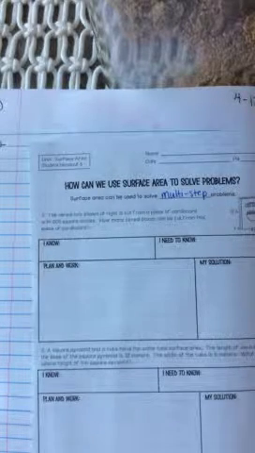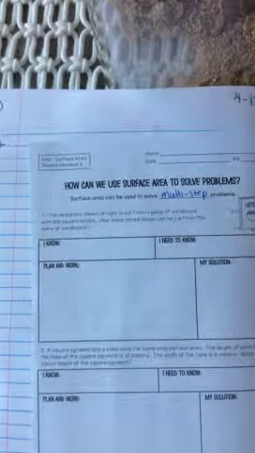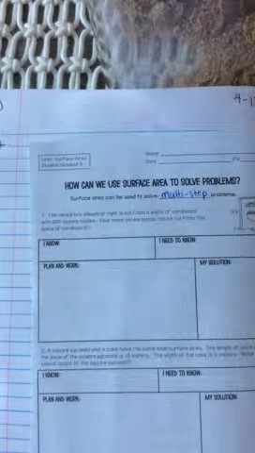The title of our notes today is How Can We Use Surface Area to Solve Problems? Something that I strive for is for you to always understand what the real life connections are to what we learn in math class. Sometimes it may seem like, when in the world will I ever use this as an adult? Well, that's the goal, is to show you when you might use this.